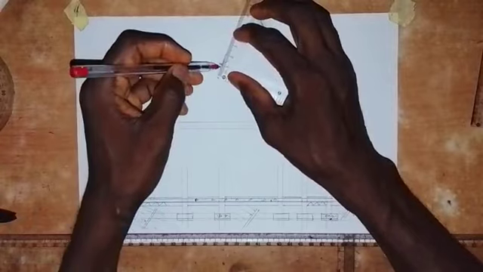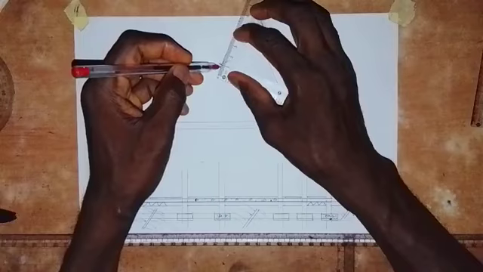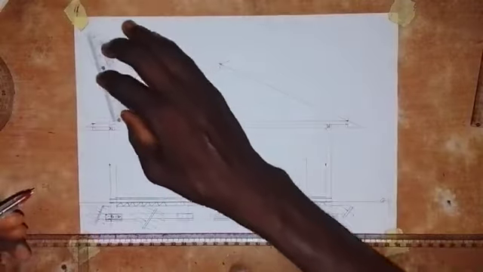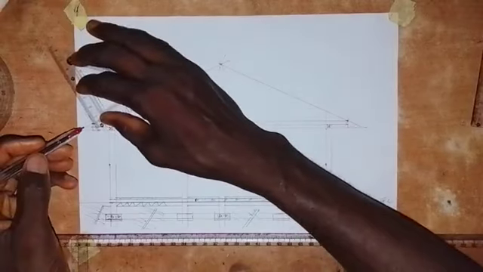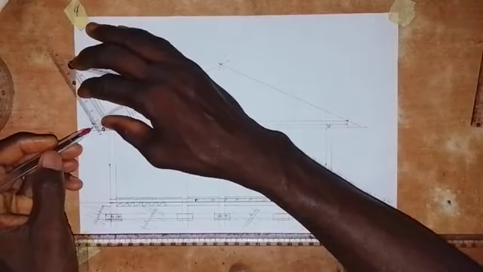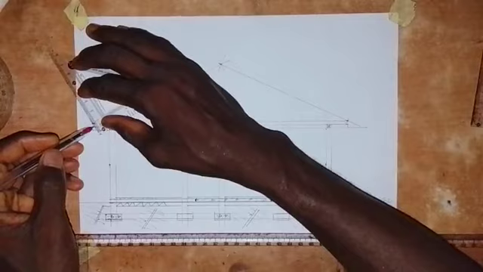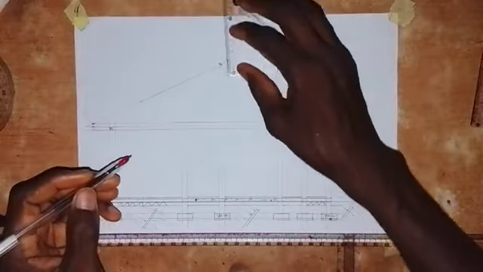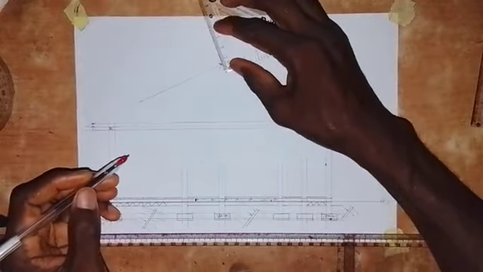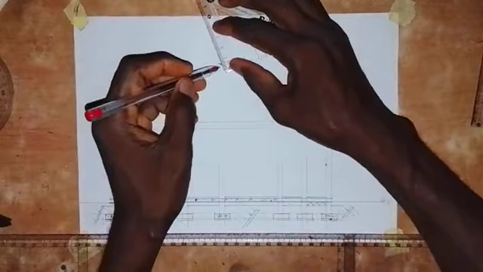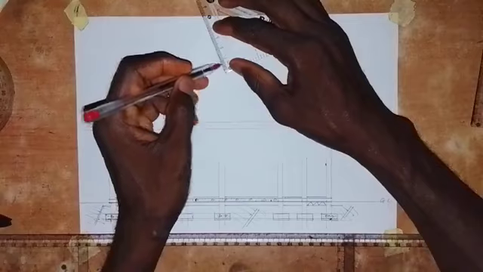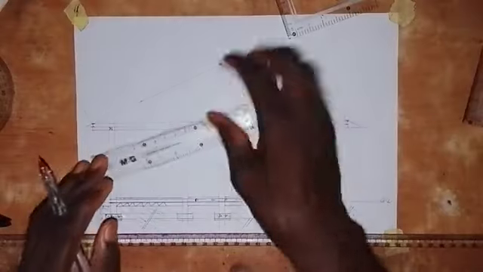Okay, so this is 3 millimeters. Then coming here, I will also take 3 millimeters from this point inward, so this is 3 millimeters here. So then here I will also take 3 millimeters from this point in. All right, so I'm going to join those points together.